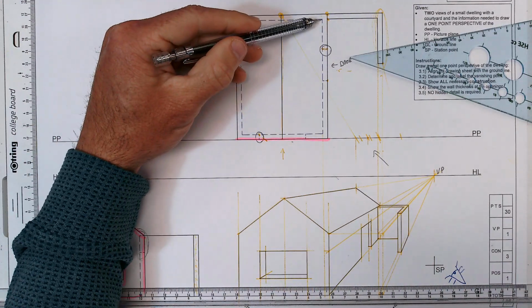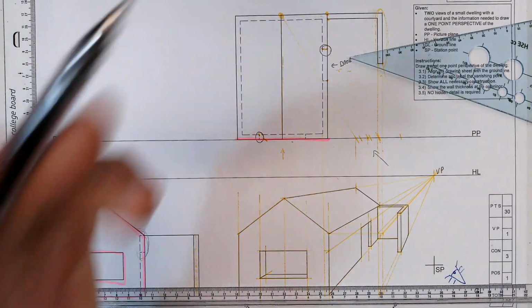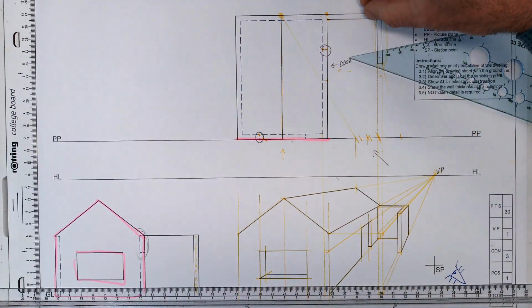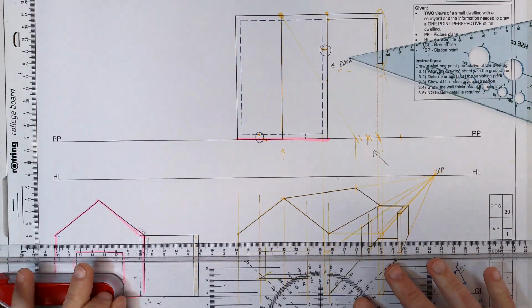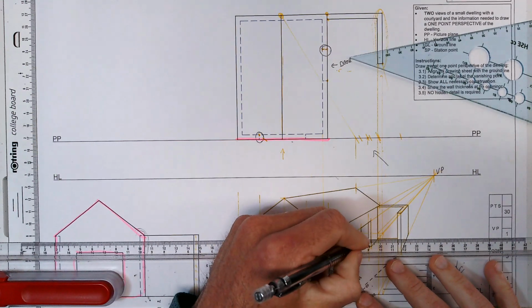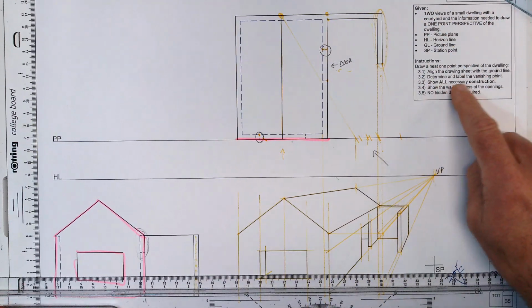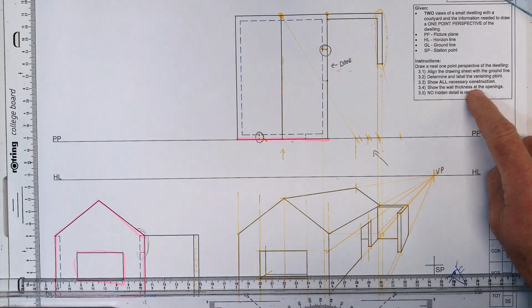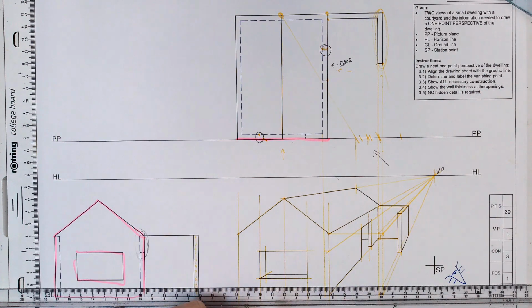Because there's depth on the inside wall here, you can imagine that bottom inside corner of the wall would run across inside as well. And you can add that in. I'm not too sure if that would be a mark. It says show all necessary construction, so the wall thickness at the openings. Okay, so that's just the opening, so not inside detail.